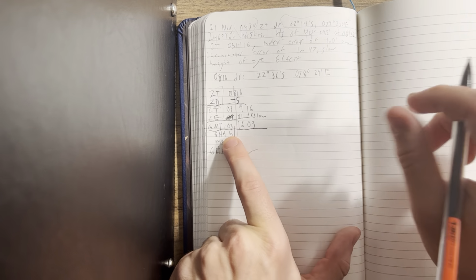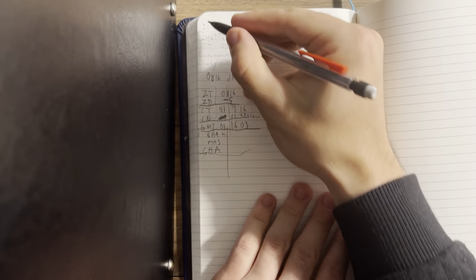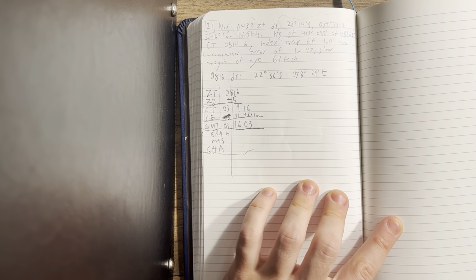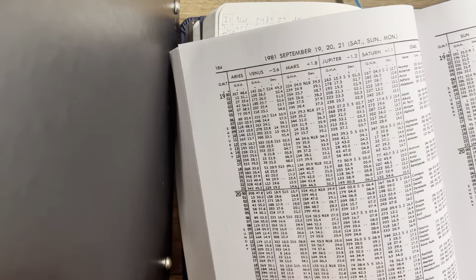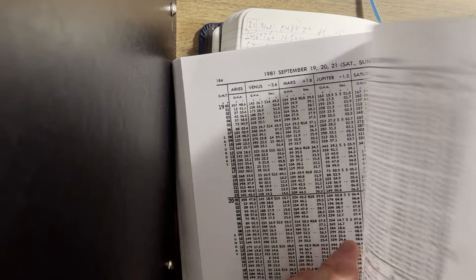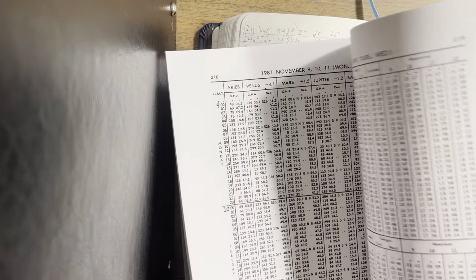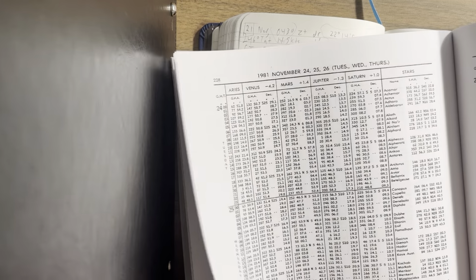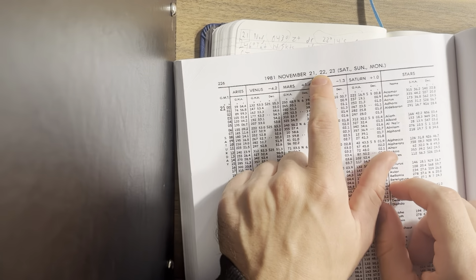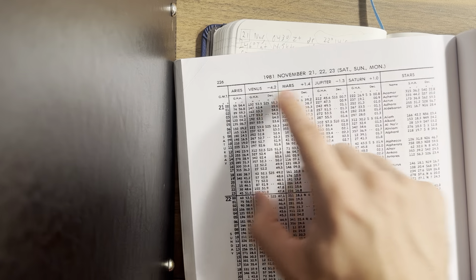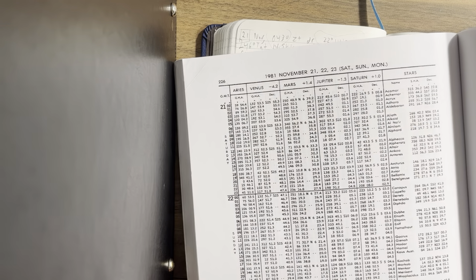Step 1, we find the GHA hours. So we have to come to the day, 21st of November. Here we've got September, October, a little bit further, November, and here we've got the 21st, 22nd, and 23rd.